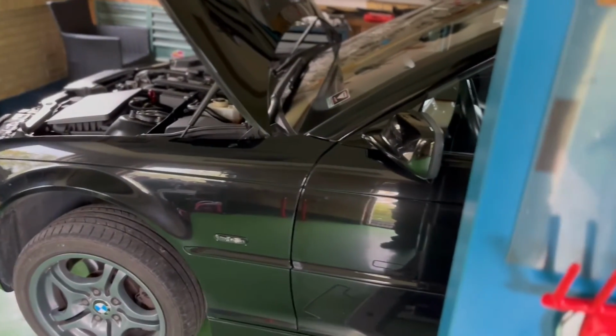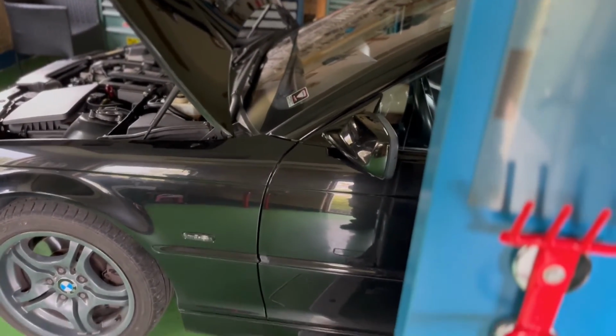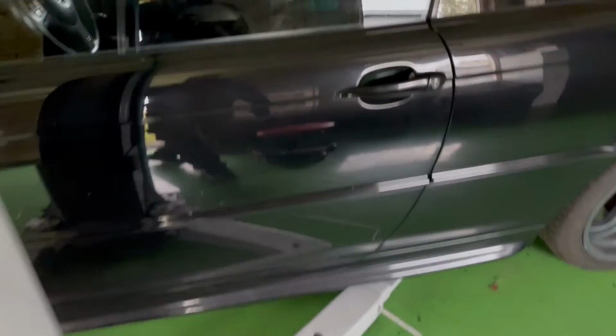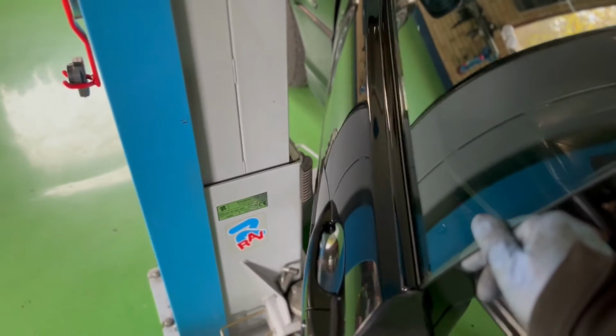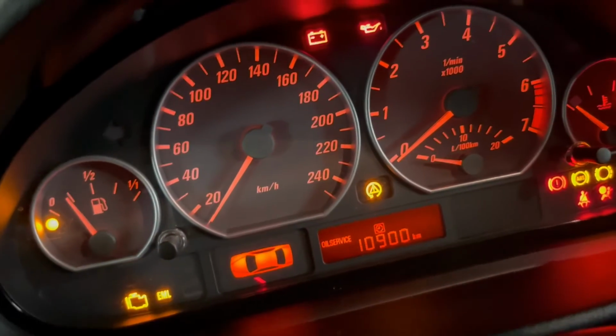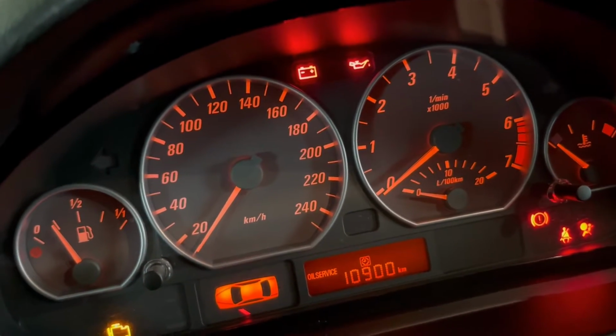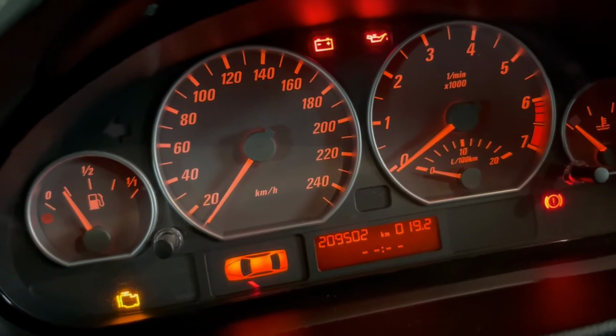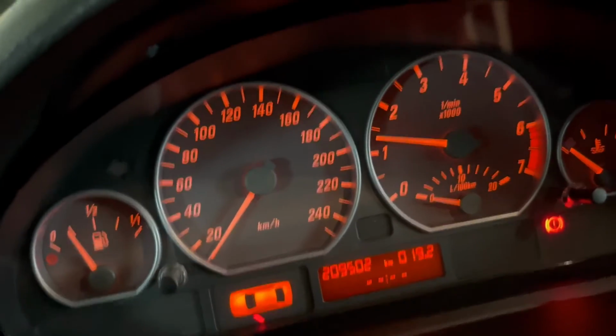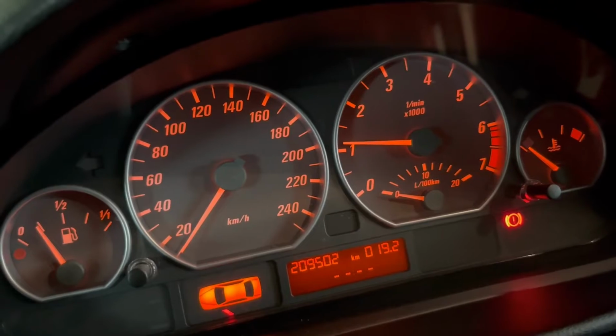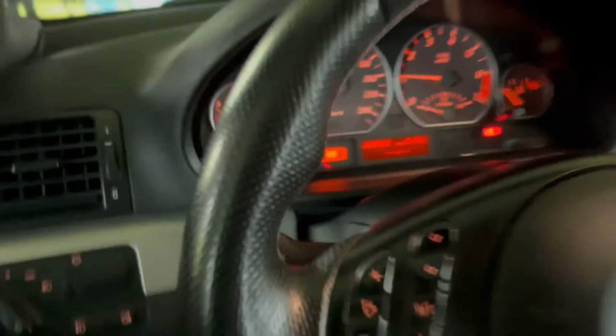Just get the car on the ground. And start it up. So far, so good.